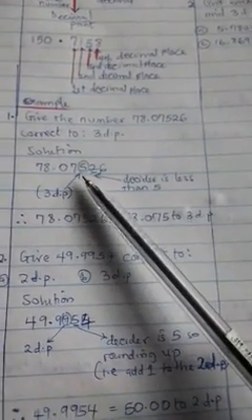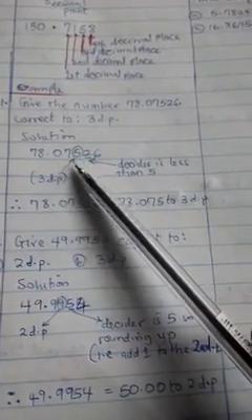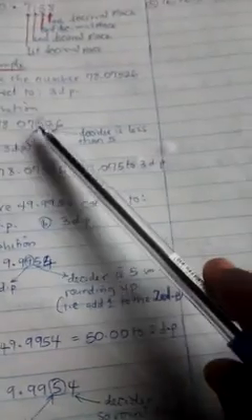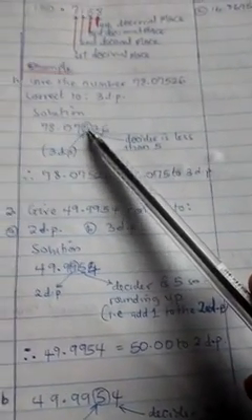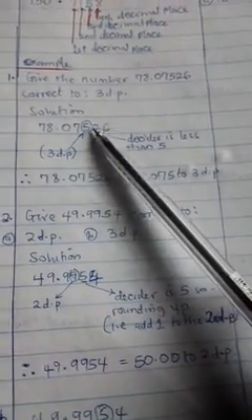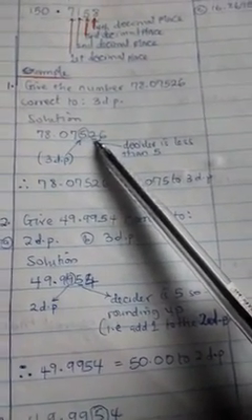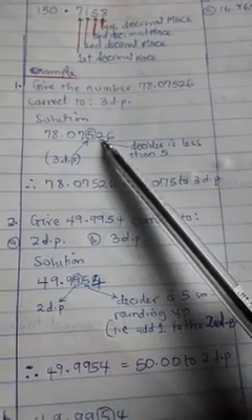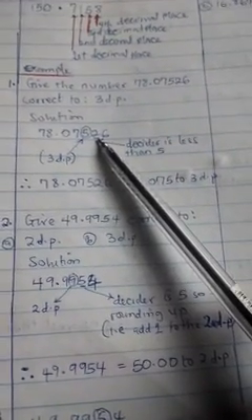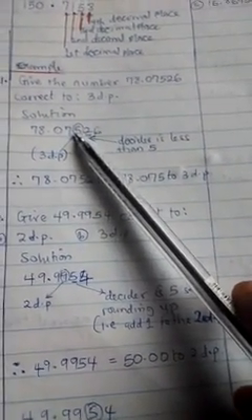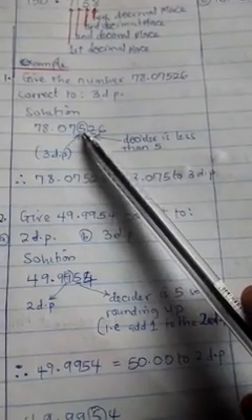Now, if you're approximating this to the third decimal place, this is where your eye should be. The next number that follows is the decider. The decider is less than 5, so it cannot add to this. It cannot make an effect on this 5.